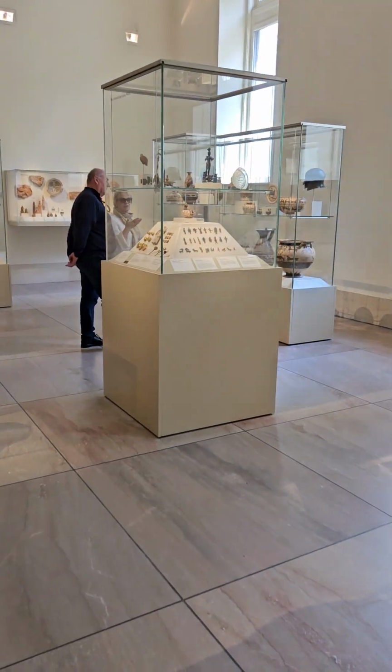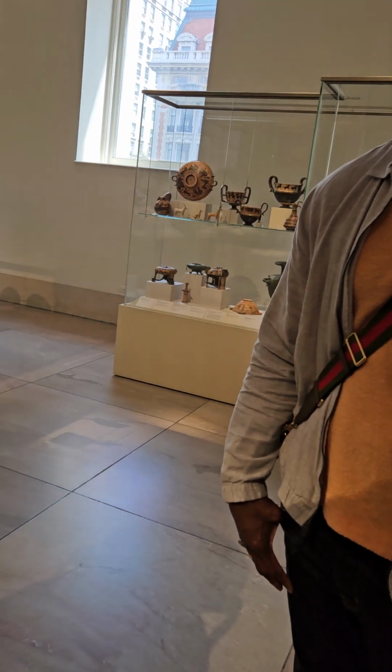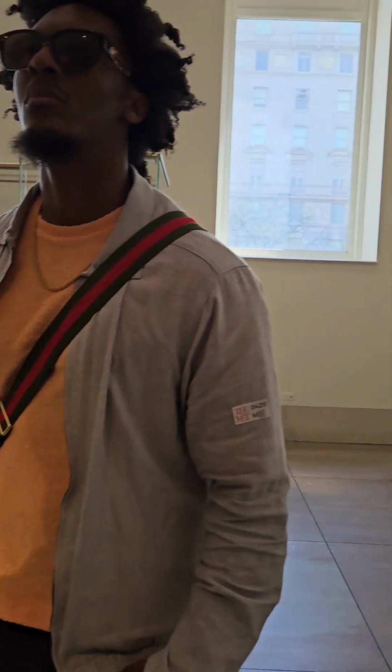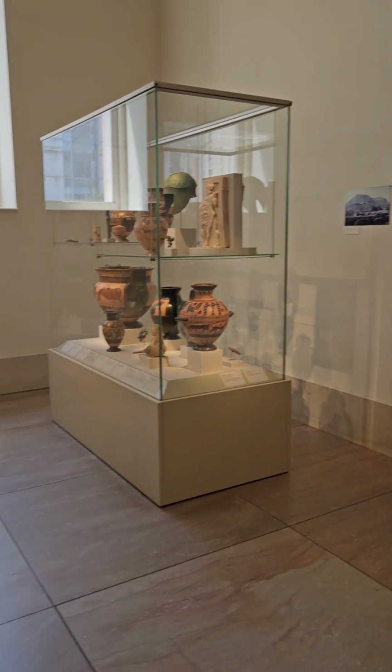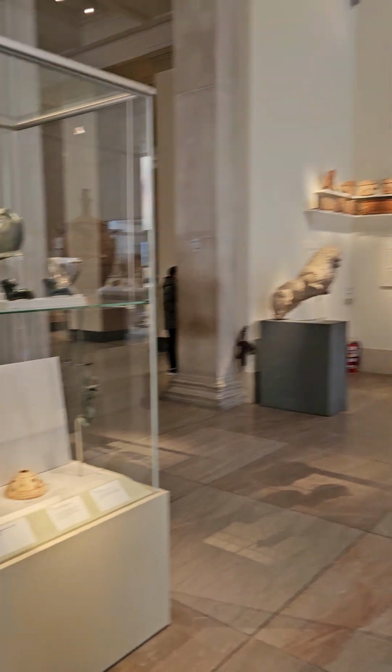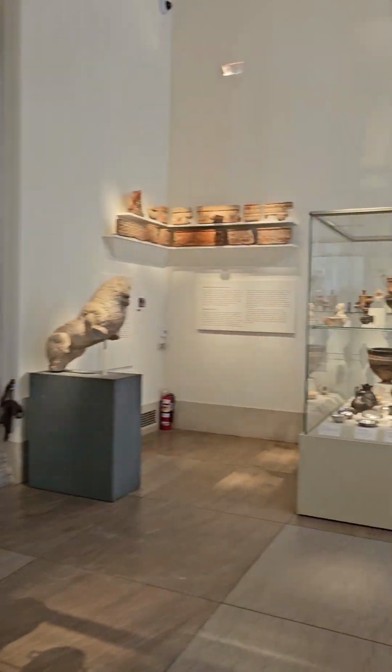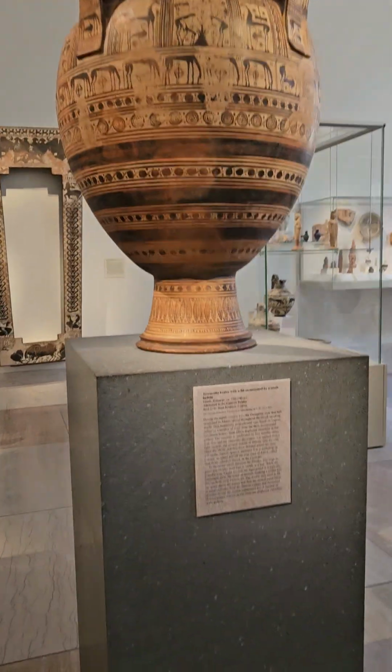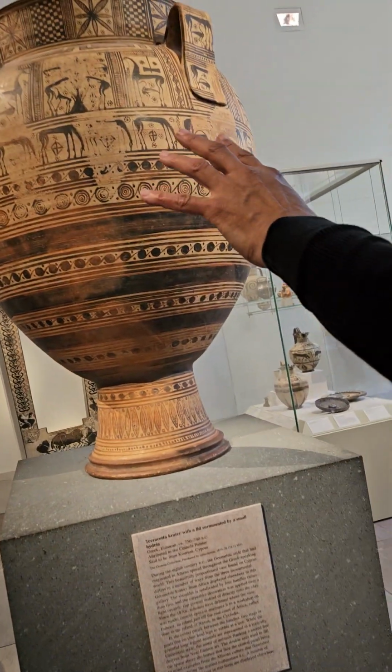They do have a writing system called Linear B, but only the master scribes. But the normal people, they don't care about that. They're just looking at pictures. So here is interesting. Because this vase tells a different story.